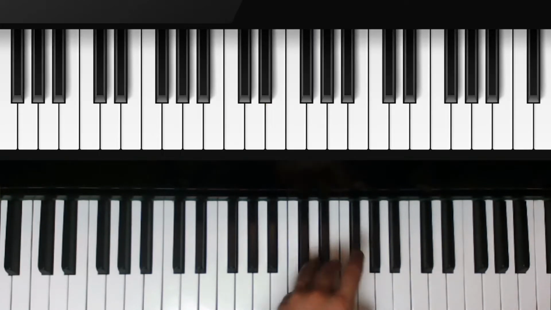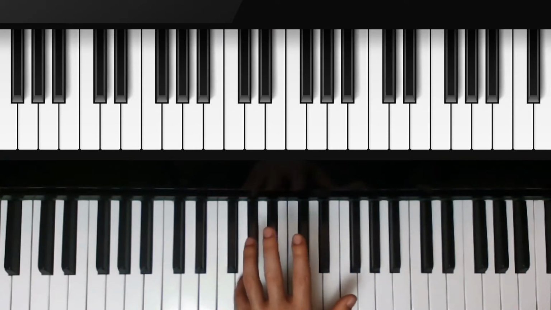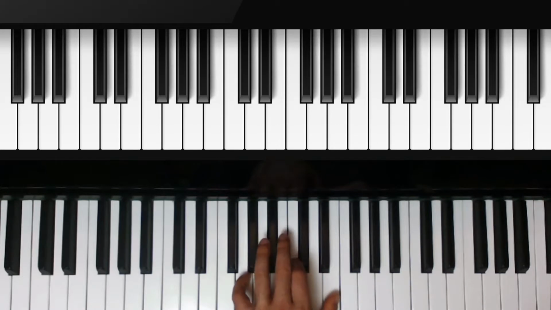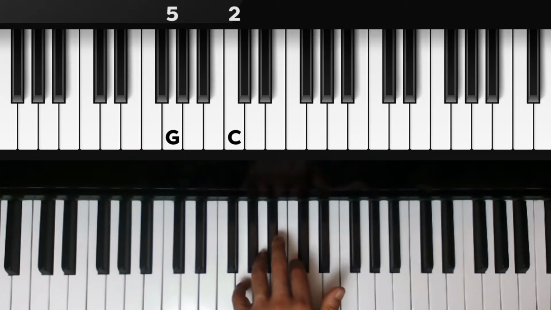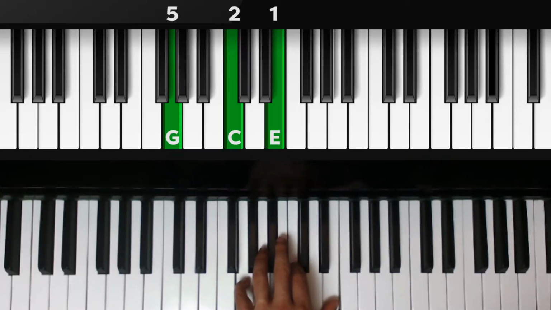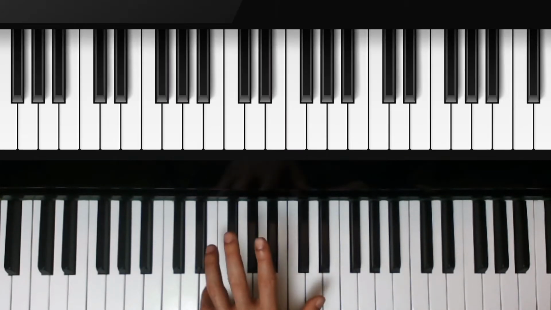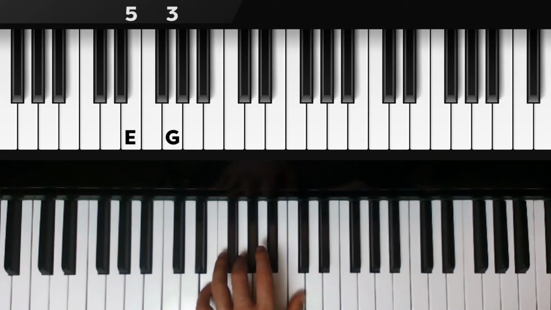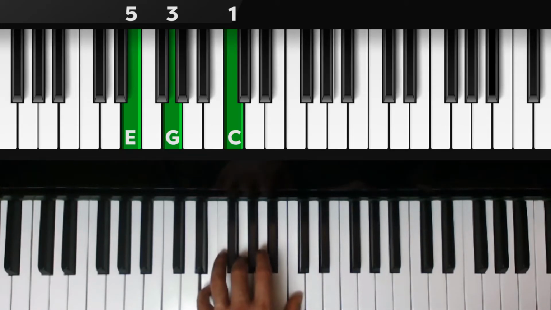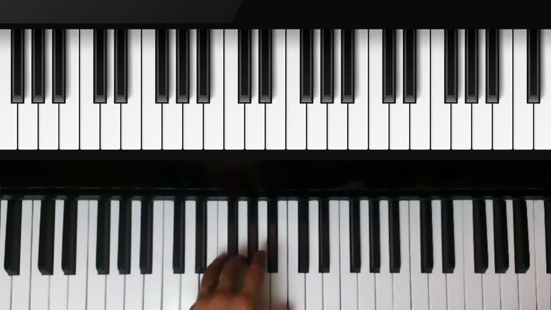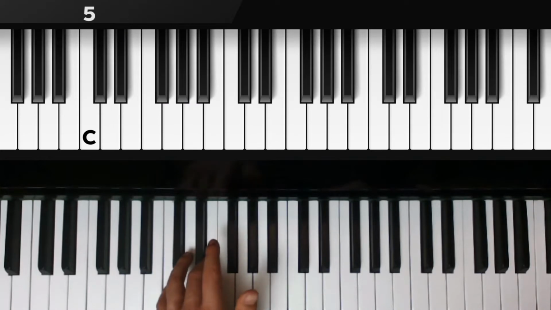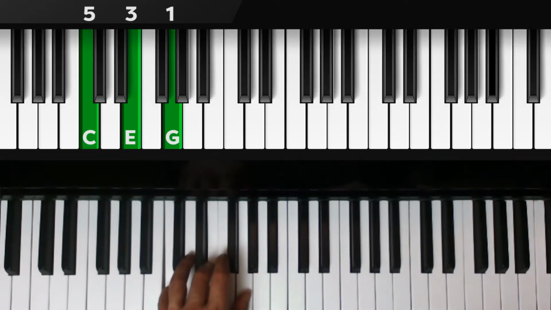Now we're going to do the same thing going down. So watch that top note, the G, it's going to move to the bottom. So our bottom note is pinky on G, second finger on C, and thumb on E. Now we're going to move down again. So we're going to have our bottom note of pinky on E, third finger on G, thumb on C, and we're going to move down right back to where we started. Pinky on C, third finger on E, and thumb on G.